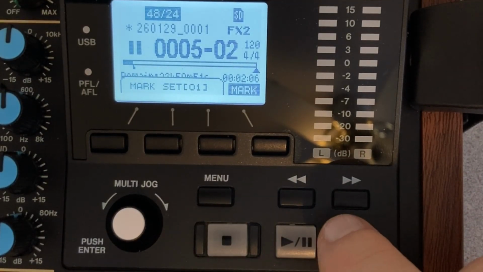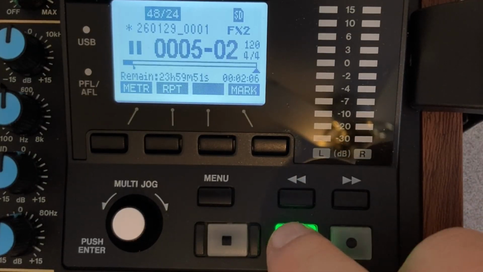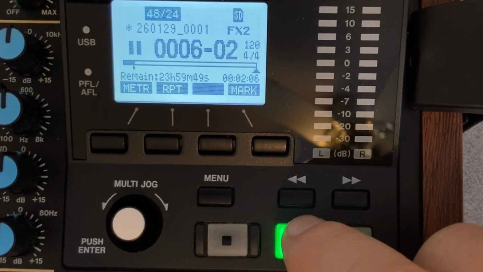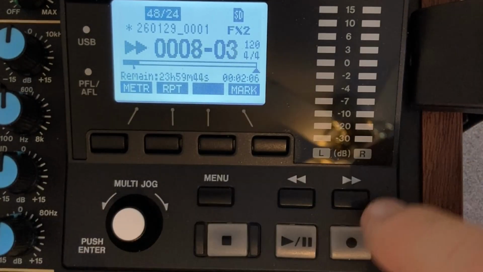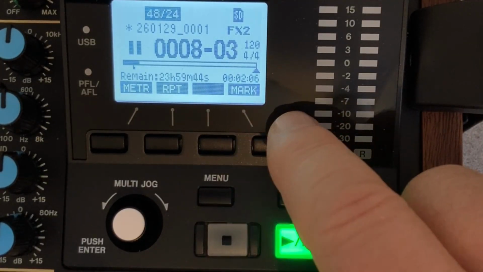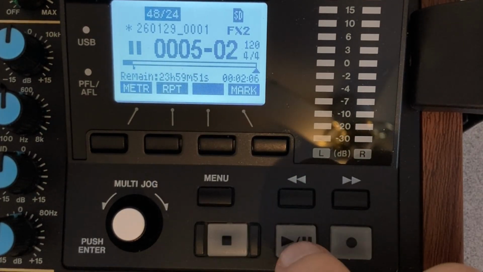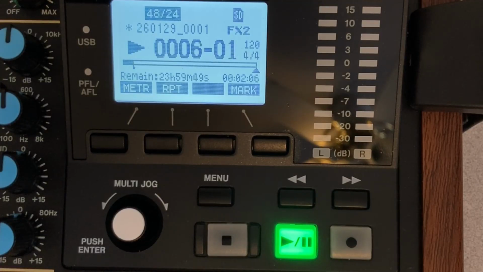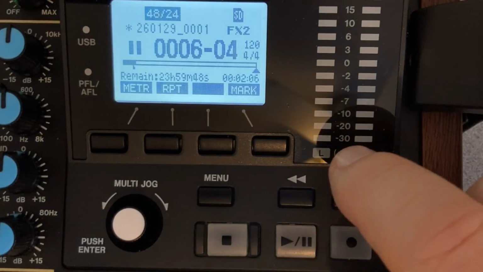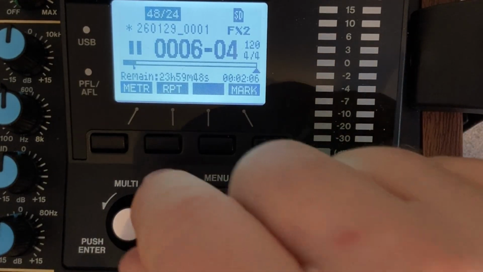You can see I'm a little early on it, but now I have a mark that I can go back to. You could even fast forward in this song using the jog wheel. So if you get to some other part in the song and you want to go back to your mark, you can use your arrow key and notice how it goes to mark 1. So I'm right there when I hit play. I like that. And you can go forward and backwards. If you have additional marks, you can move between them.